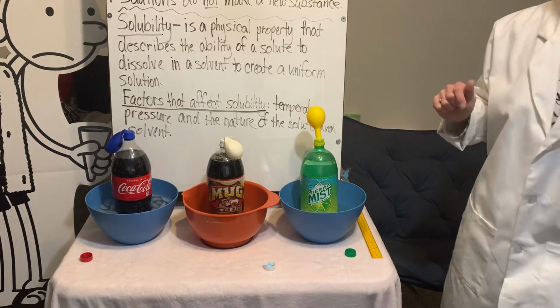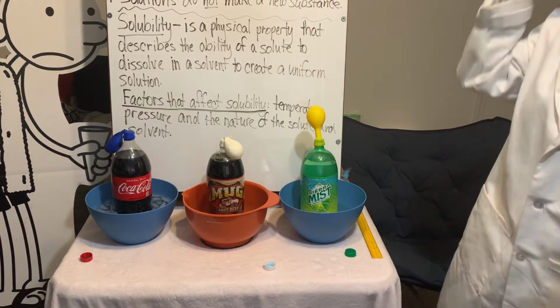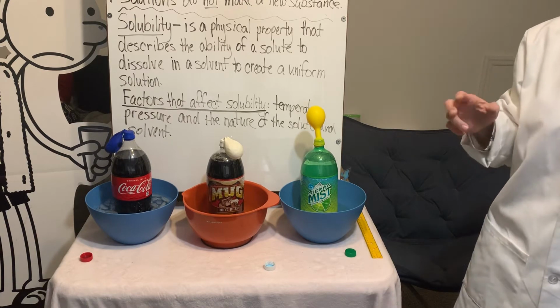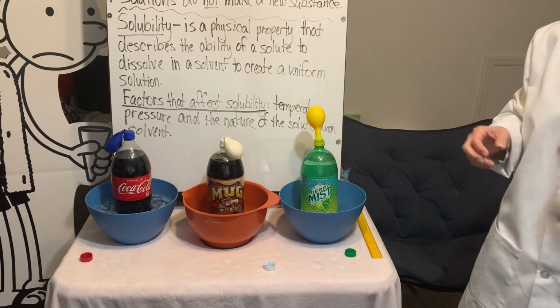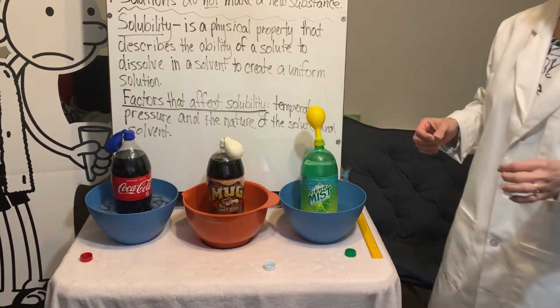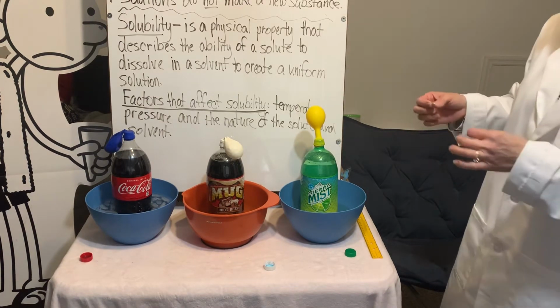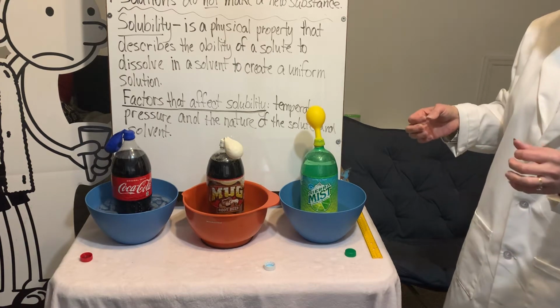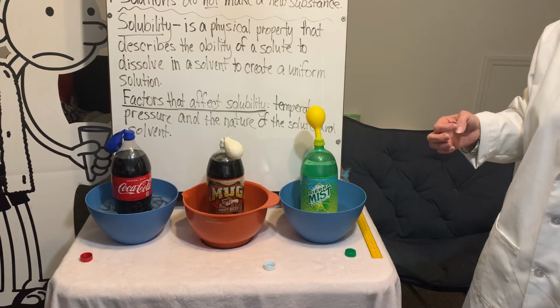The next part, once we notice the change and have gone through this for about 5 minutes, is that we're supposed to wrap a string around the widest part of the balloon and measure the circumference of the balloon. That is part of your lab.